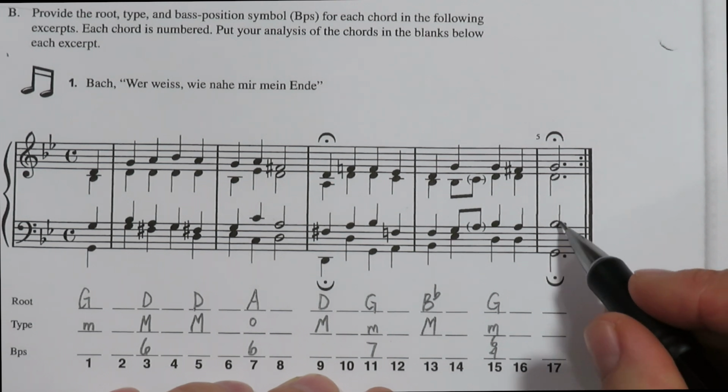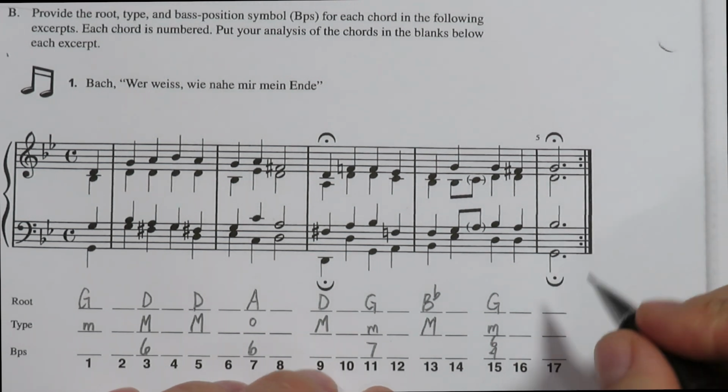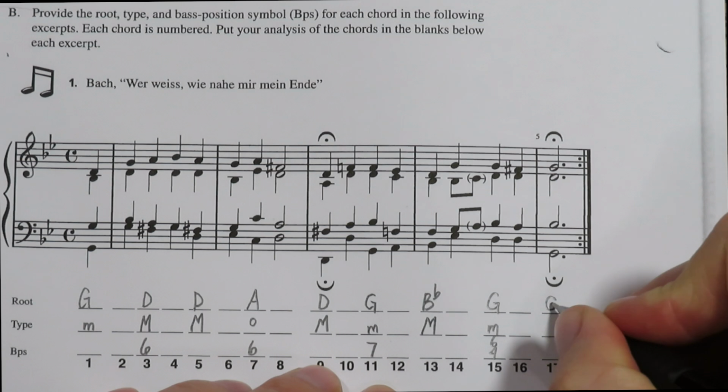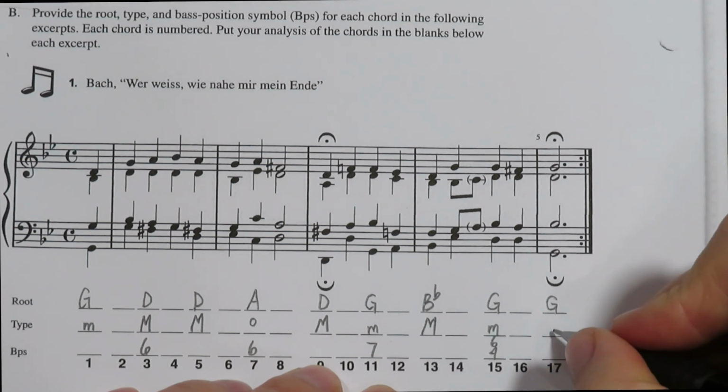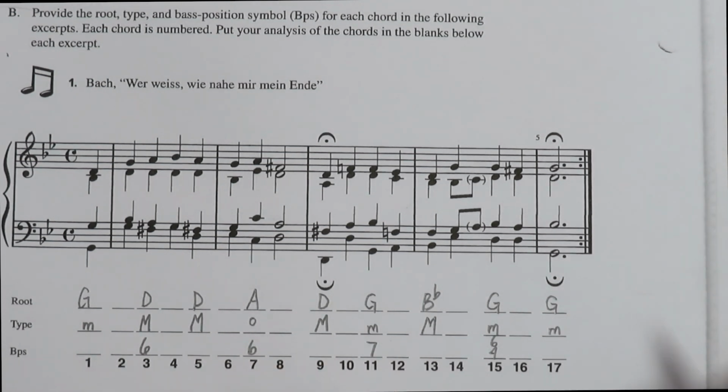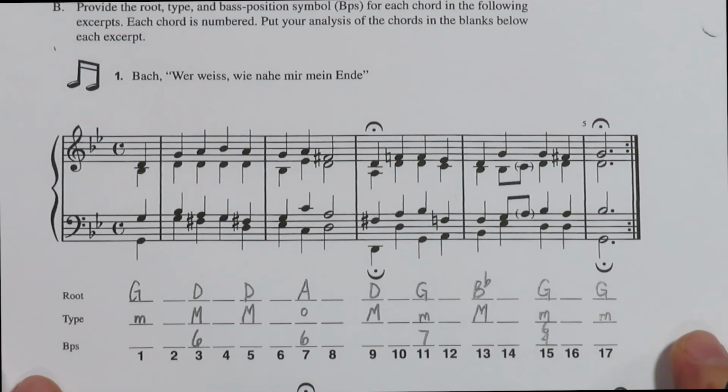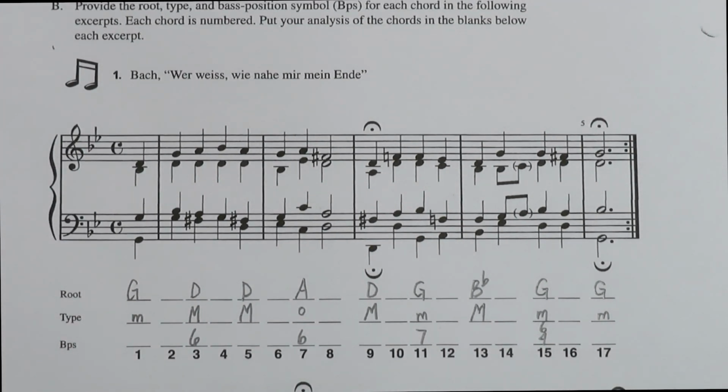And here we go. We have G, B flat, D again. So this time it's in root position and it's a minor. Okay. So we're almost done. Go ahead and fill out the rest, and I'll see you for the little review part with meter at the end. Thanks a lot.